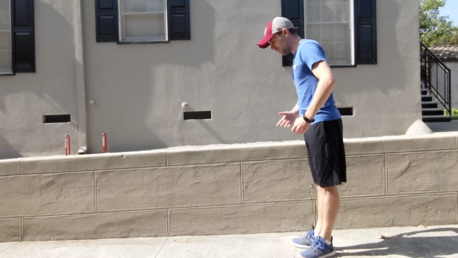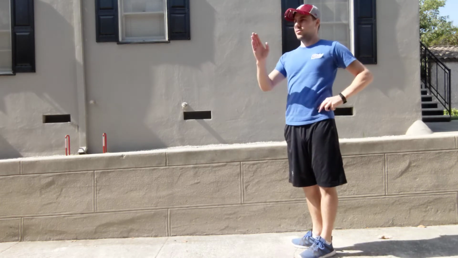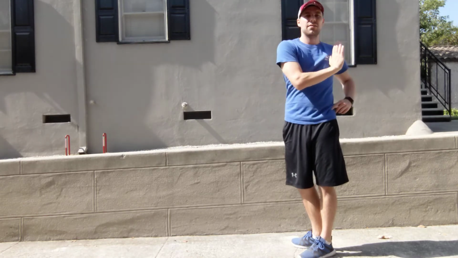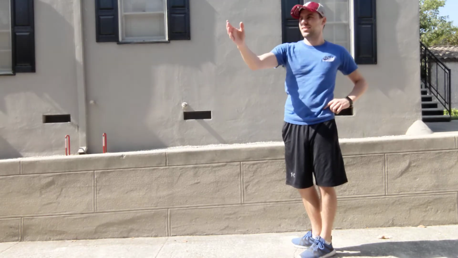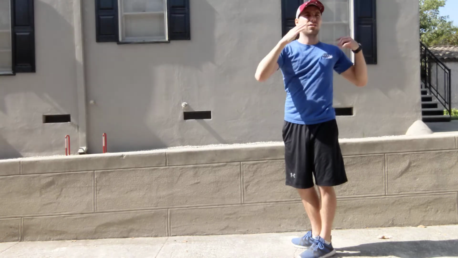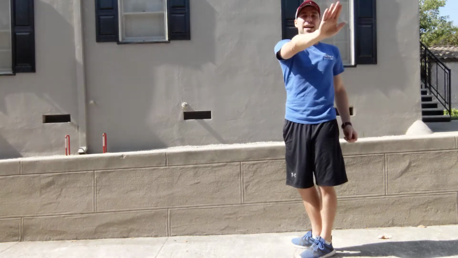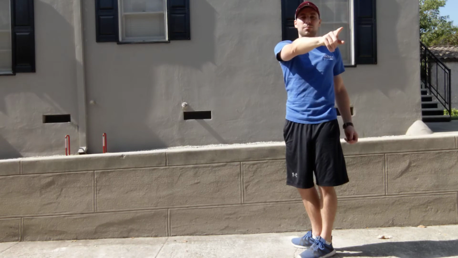So we have our feet. I turn my hips 45 degrees to the left. Then I turn my shoulders the rest of the way. So my hips are 45 degrees, and my shoulders are turned so that the chest up is flat to where I want to be pointed.